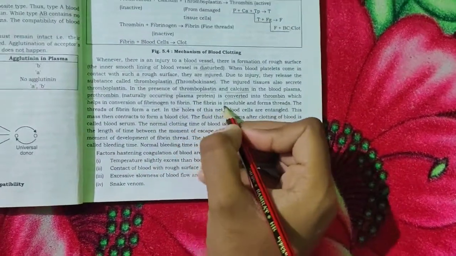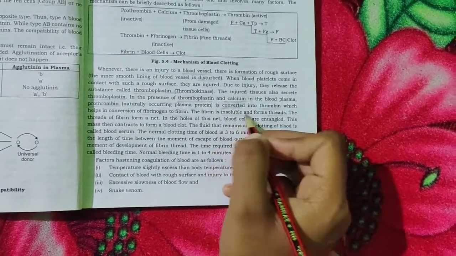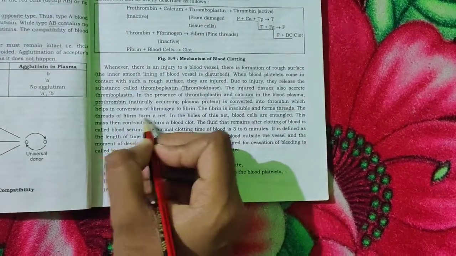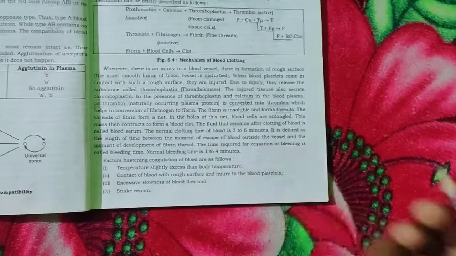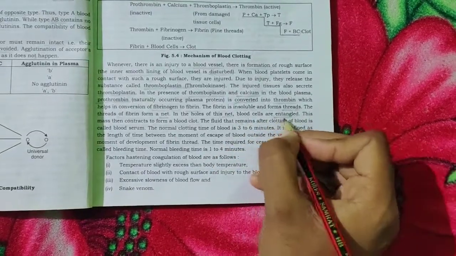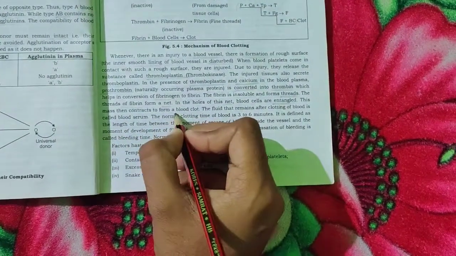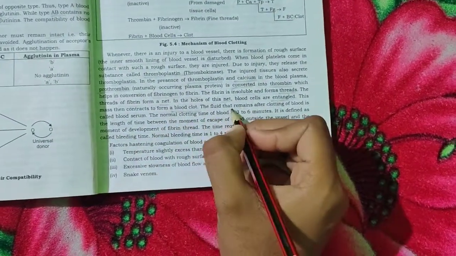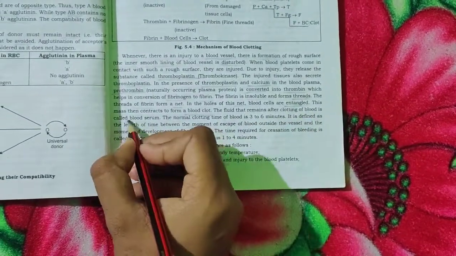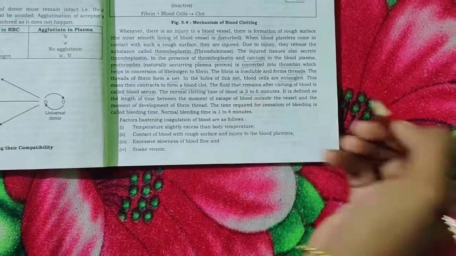Then the fibrin is insoluble and forms threads. The threads of fibrin form a net. In the holes of this net, blood cells are entangled. This mass then contracts to form a blood clot. The fluid that remains after clotting of blood is called blood serum. The normal clotting time of blood is 3 to 6 minutes.